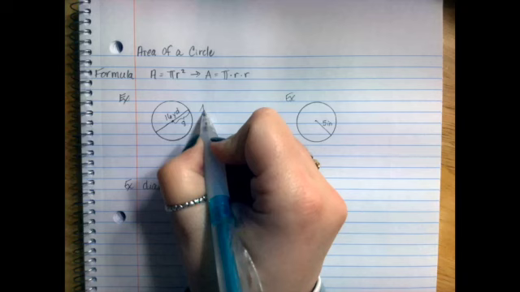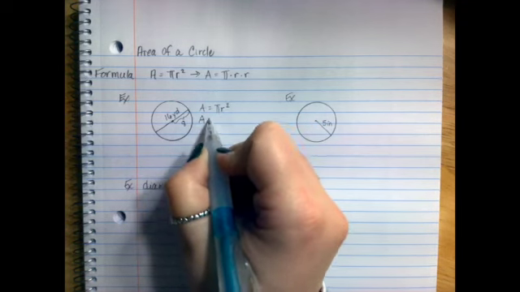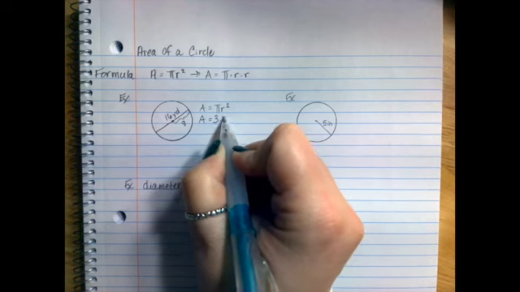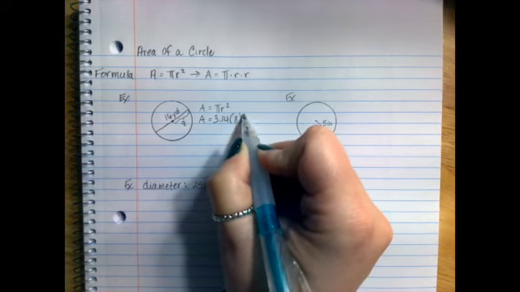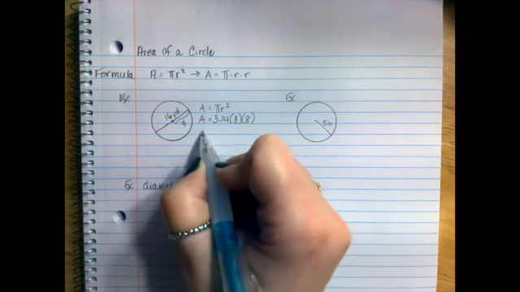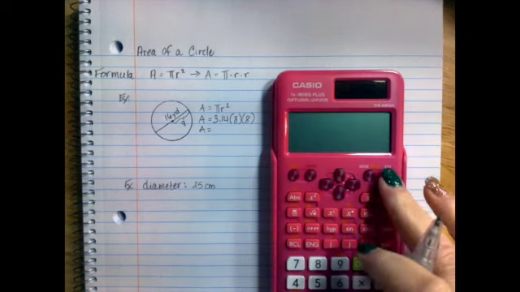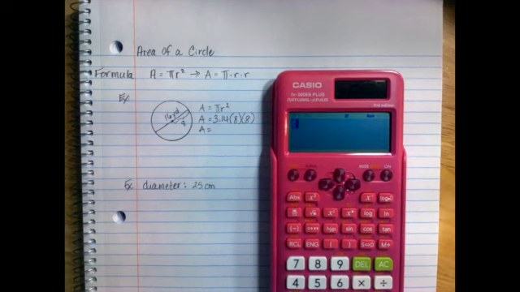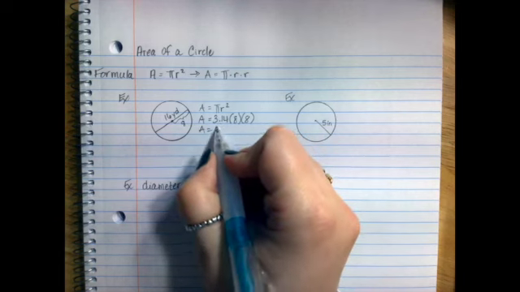So start with your formula. Area is equal to pi r squared. Fill in, we're going to use 3.14 for pi. Radius is 8. And I'm going to go ahead and just write it like that. All right, get out our calculator. We do 3.14 times 8 times 8. And we get 200.96.